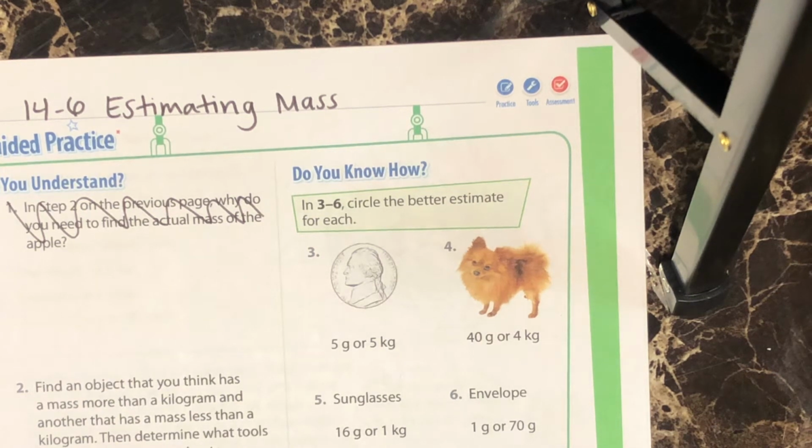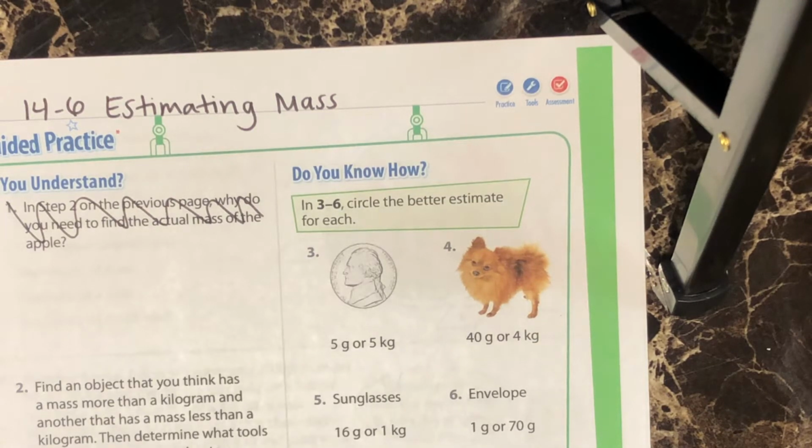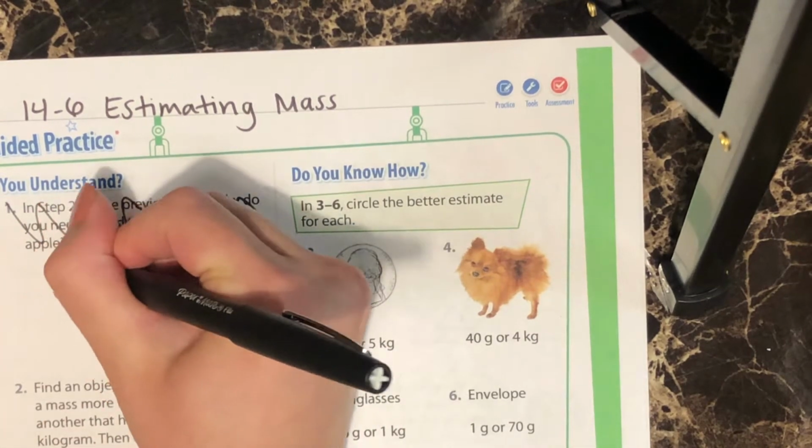So today we're working through the textbook pages for lesson 14-6, which is all about estimating mass. If you think back to the very first interactive notebook video lesson that I did last week, you'll remember that we looked at a couple of things. We looked at meters and centimeters to see how long something is, or how wide something is. And then last week we looked at milliliters and liters to see how much liquid volume there was. And now we're looking back at mass again, which is weighed in grams.